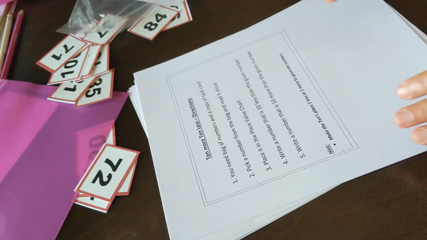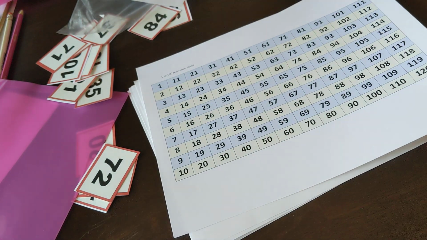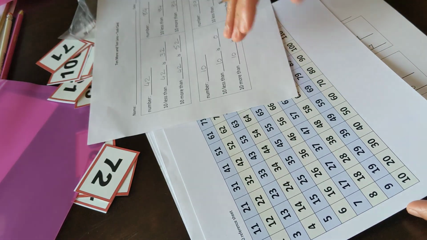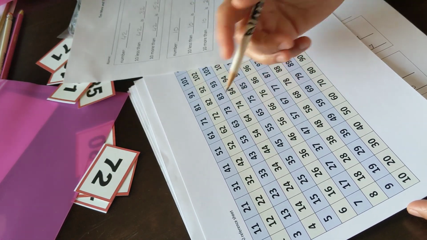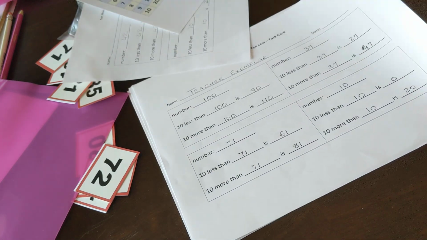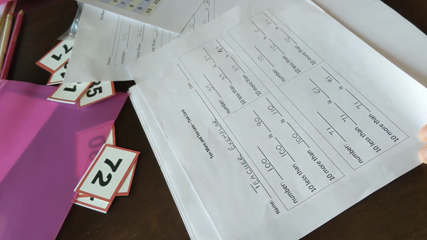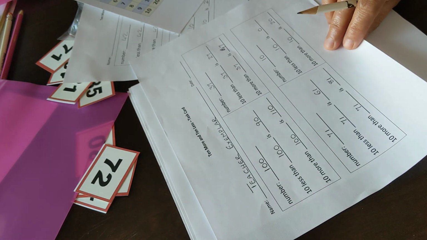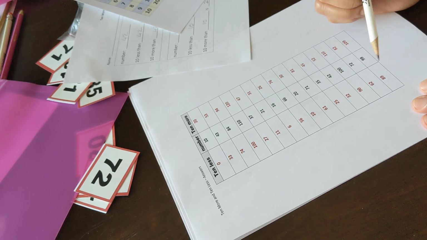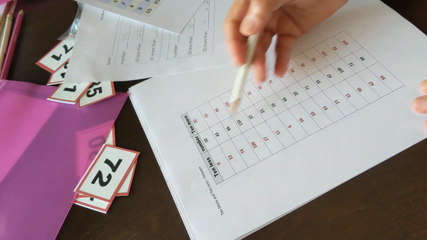Directions help students to work on the activity independently. Here is a reference sheet. If students get confused with 10 more and 10 less, they can use this reference sheet to work on the activity. Teacher exemplar sets expectations and answers provide immediate feedback on 10 less and 10 more of the given numbers.